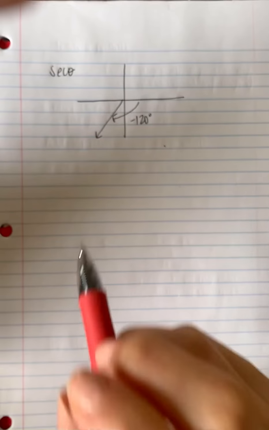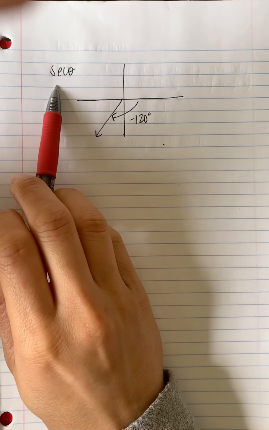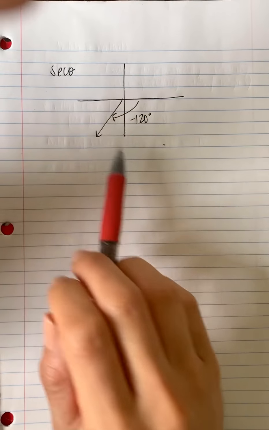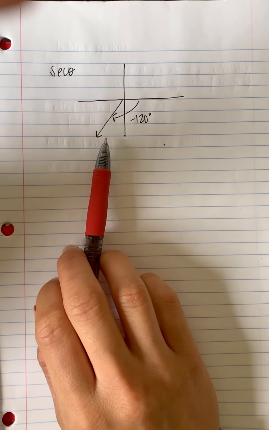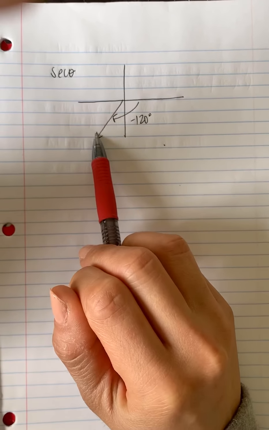So I saw this mistake a lot on the test. This is like question number 12, where it asked you to find secant theta, maybe sine theta, cosine theta, whatever it was, and then I gave you an angle. So this is where the bow tie triangle comes into play. So if you look here, I'm in the first, second, I'm in the third quadrant.